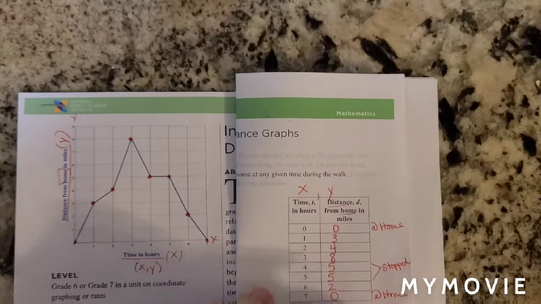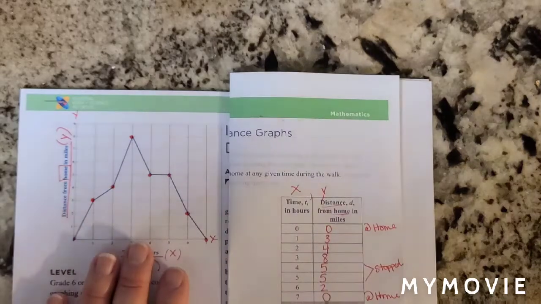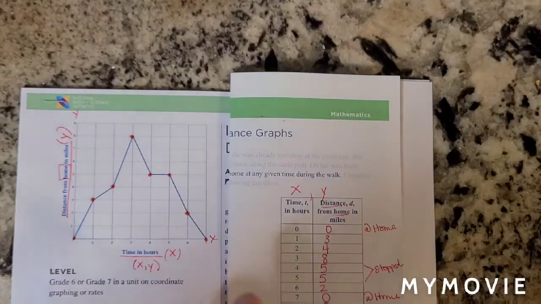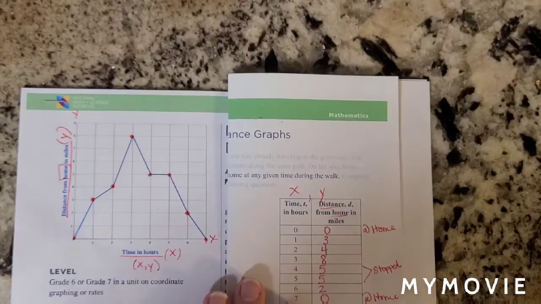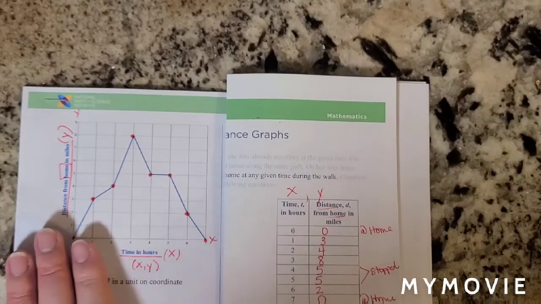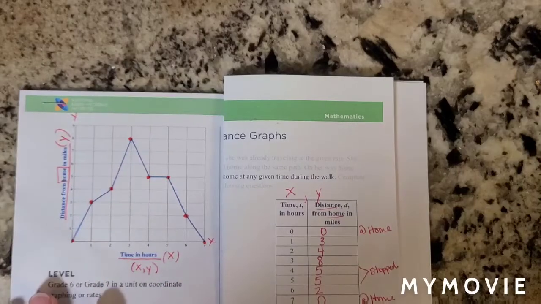Okay, there's lots of different things you can do with graphs and tables, and you can make both of them with any graph. You can form your own table, and you can also read it different ways. So that is today's lesson. Tomorrow you will be working with a graph and answering questions based on your graph. So I hope that this helps.